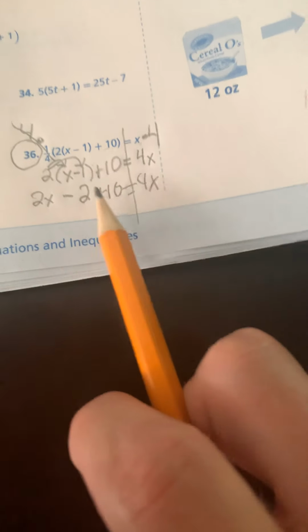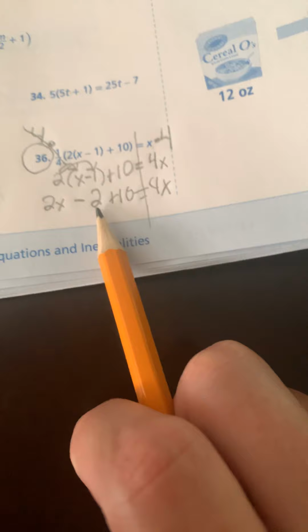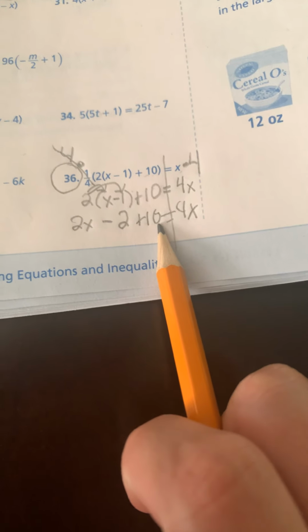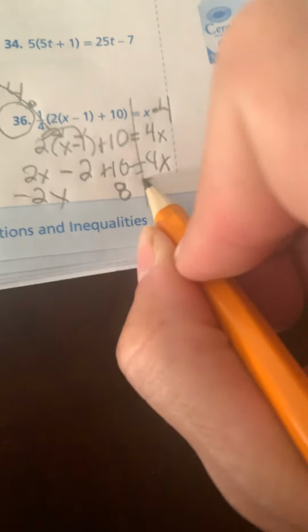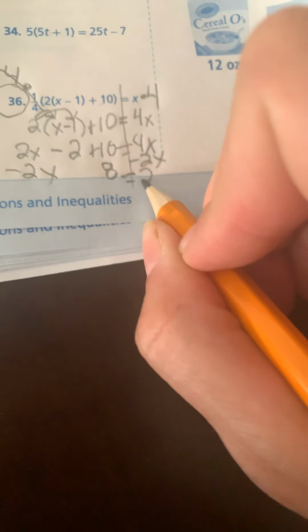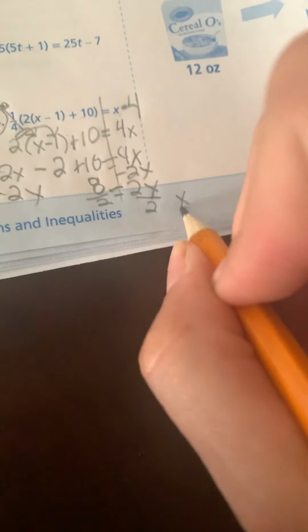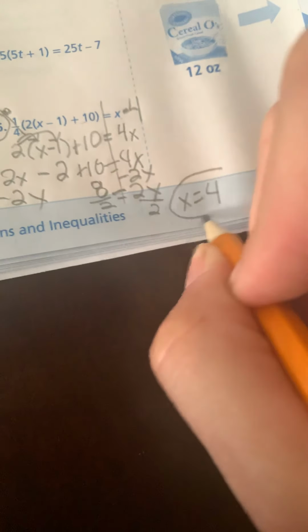Now I can combine like terms here. So -2 and +10 is +8. And I'm going to subtract the 2x. So I get 8 equals 2x. And when I divide by 2, I get x is 4.